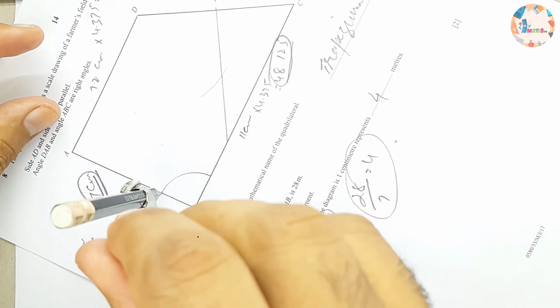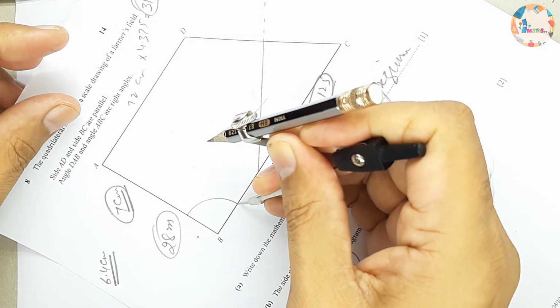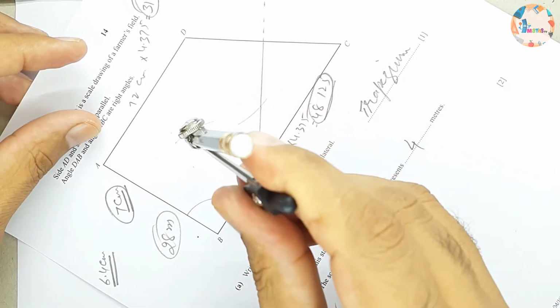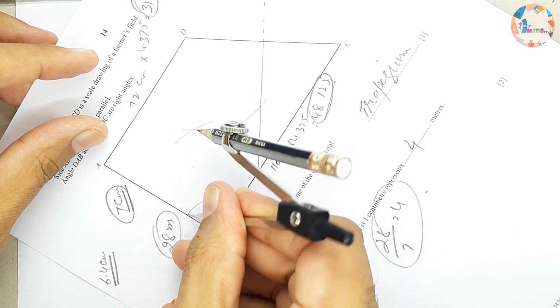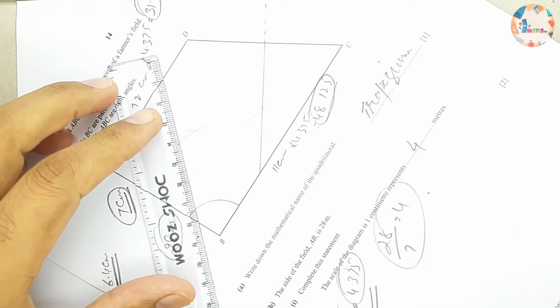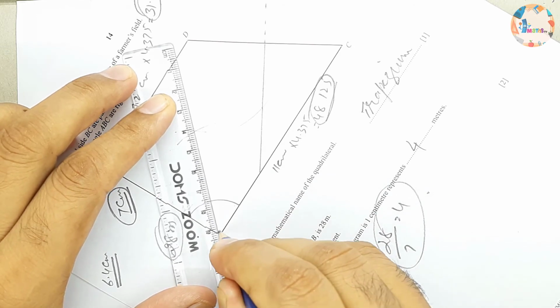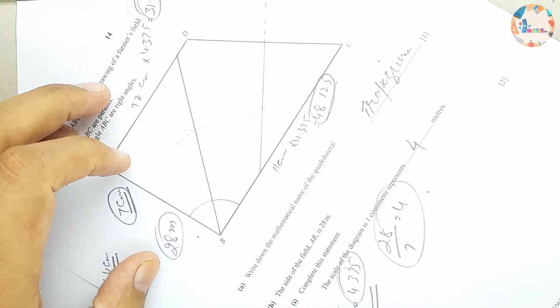After drawing this arc, we open the compass a little more and draw two arcs, one from here and the second from here. After drawing these two arcs, we can draw the angle bisector, and it should touch this boundary line also. So these are the two fences which we have drawn.